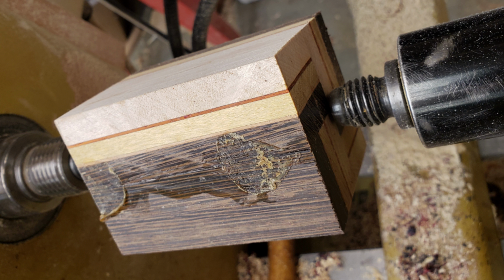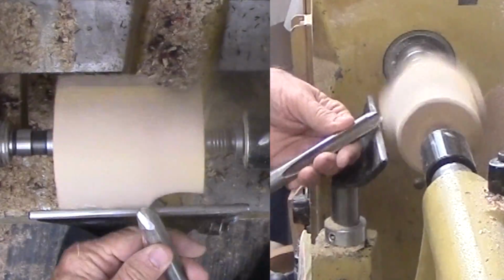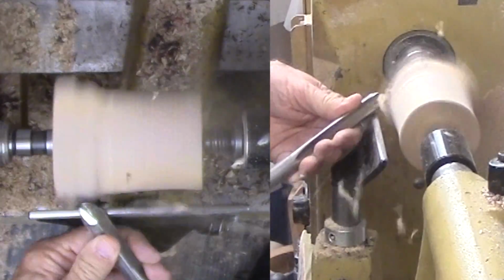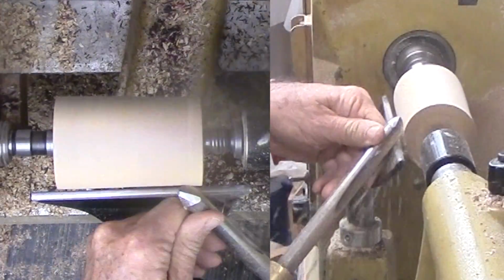I have glued up this laminated block from Wenge, Padauk, Maple, Cherry, and Yellowheart. It is mounted between a stem center and a live center. It will only take a few moments to cut this into a cylinder.